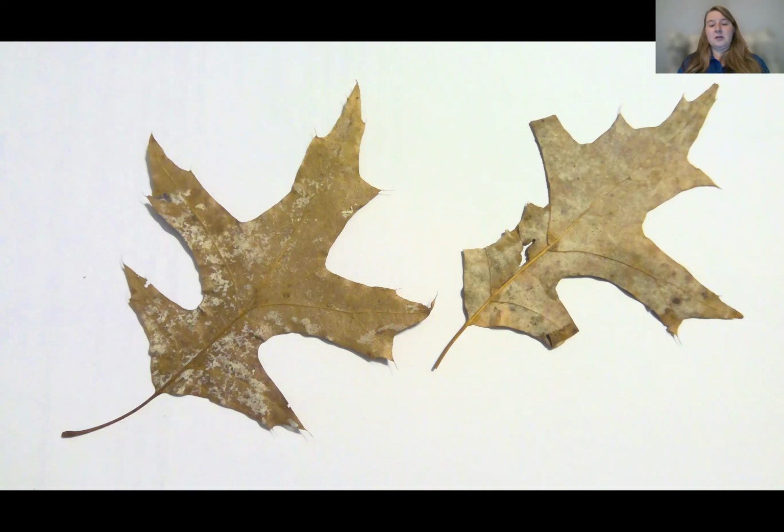So in this particular case, this is another example of powdery mildew. This is sample number 2 in your kit. In this case, we're looking at oak leaves. These are leaves that have already fallen off the tree. And again, you can see that white powdery growth happening right over here. This is on the lower leaf surface, so this would be the side that would be facing the ground on these leaves.